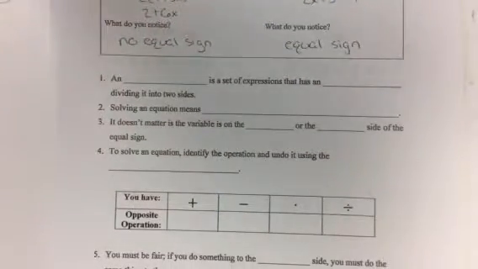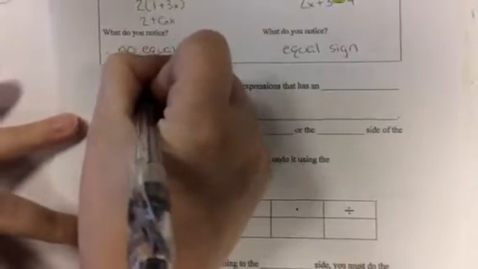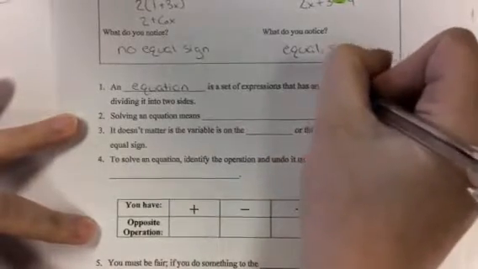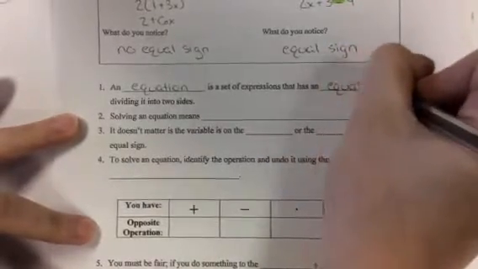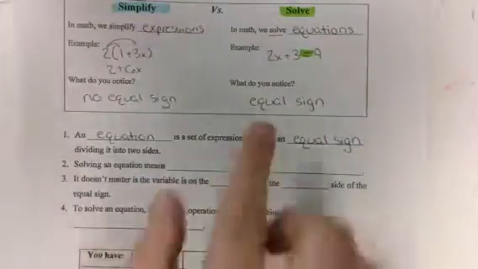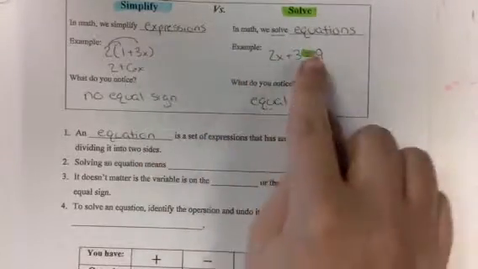Number 1, a blank is a set of expressions that has a blank dividing it into 2 sides. An equation is a set of expressions that has an equal sign which divides it into 2 sides. So looking back up here in the box, this is an equation, and this equal sign divides it.